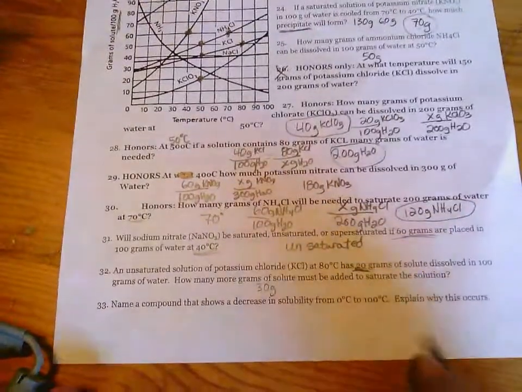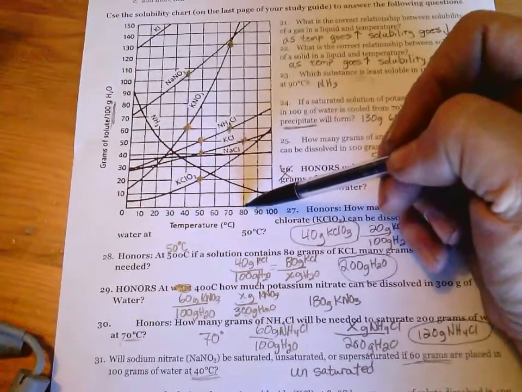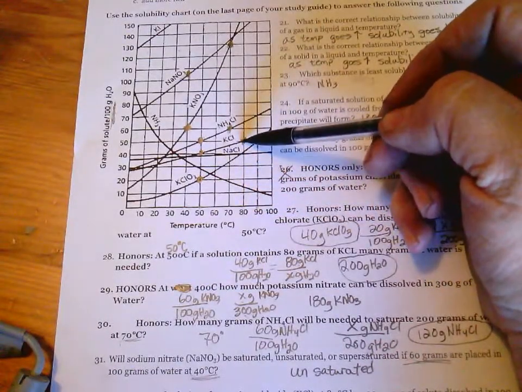Hope everybody sees where that line is. At 80 degrees, it'll hold 50. It already says we put in 20, so it'll hold 30 more.